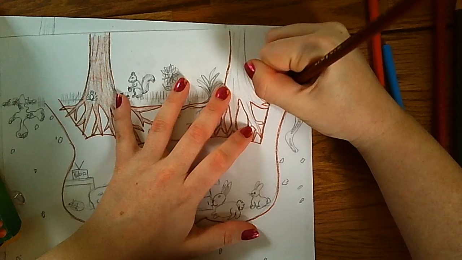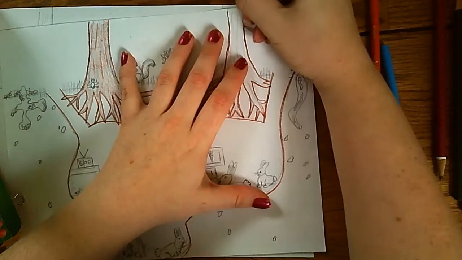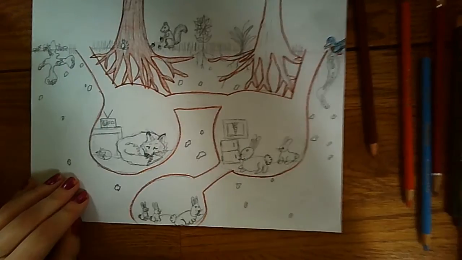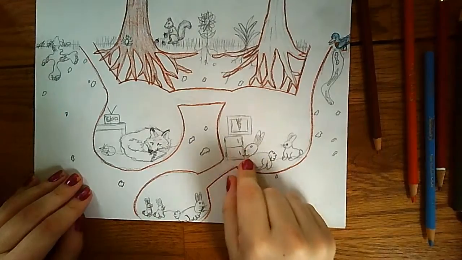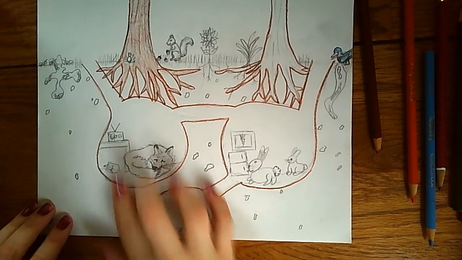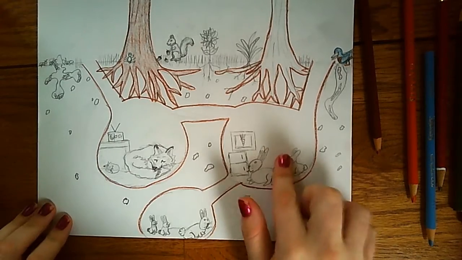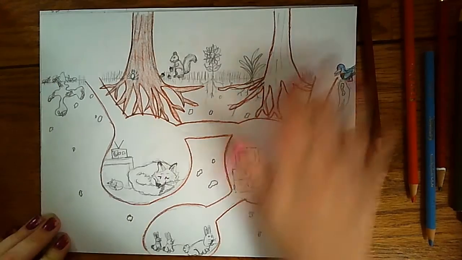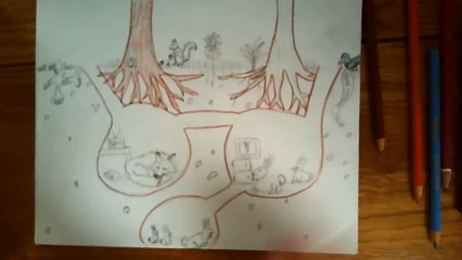Some of the animals might be inside the homes to stay warm. Some of them just might hibernate, right? Some of them might be just visiting for a quick little snack. So you decide what animals you want and what's inside of their homes, and then what else you want to put above ground, okay? I'm so excited for your artwork, and have some fun.